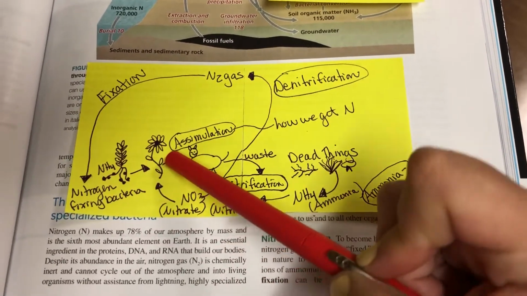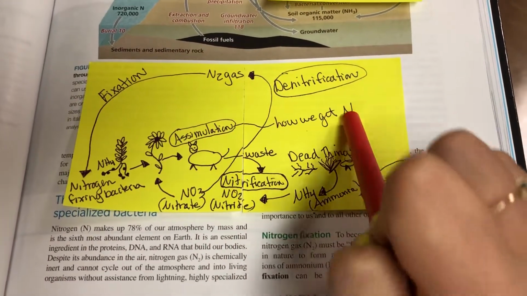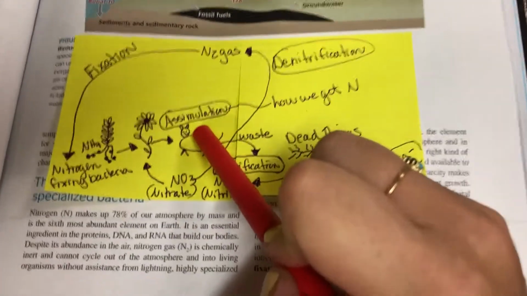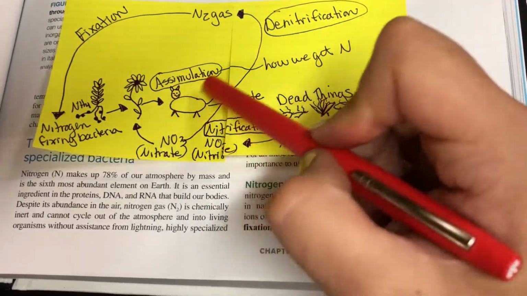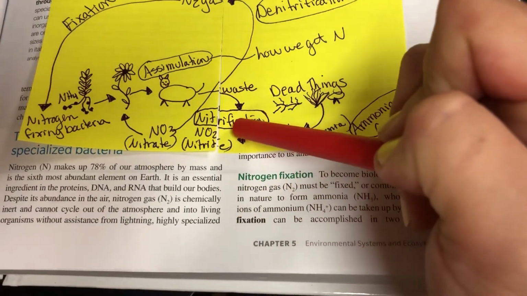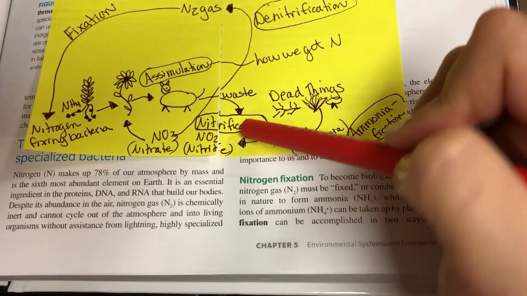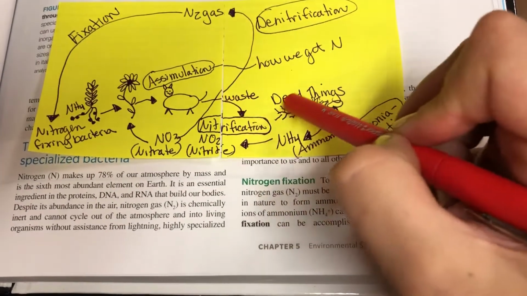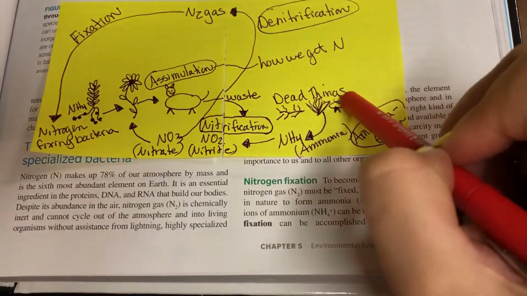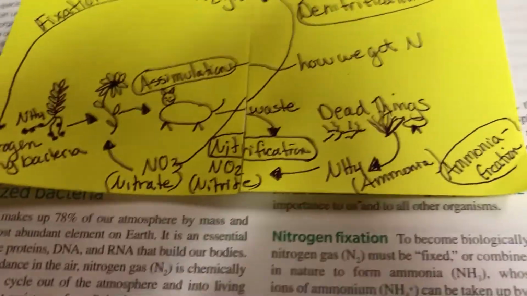Then eventually nitrogen gets put onto other producers, and through assimilation, which is how we get nitrogen, consumers eat the producers. That's how we get nitrogen in our system. Eventually, our waste will go here. Our waste undergoes the process of nitrification. This is with all of the dead things. And nitrification is where we create nitrite, so NO2.